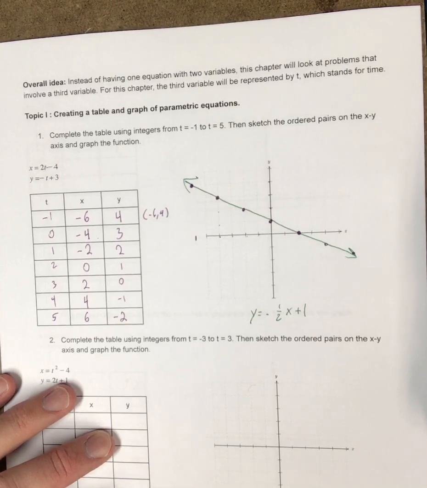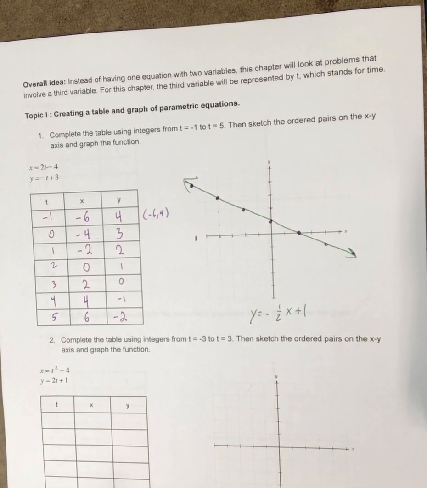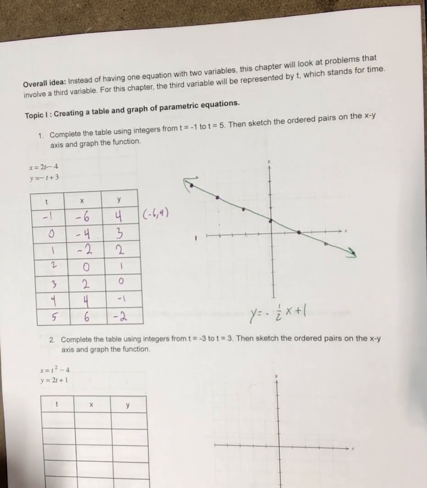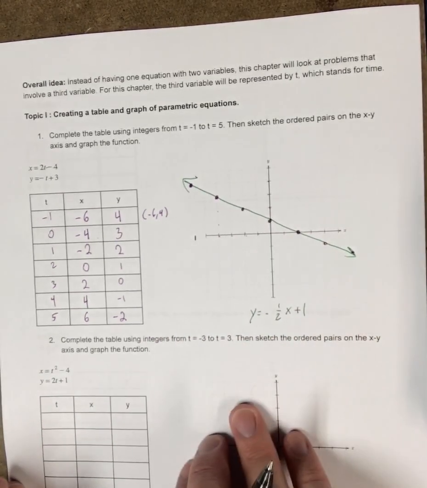And this is where you might be saying, well, why wouldn't we just graph y equals negative 1/2 x plus 1? Why do we have to have two different equations with a third variable? You're just going to have to go on faith that this will tie together eventually. It has to do with the idea that time is a third variable. Okay, that's that one. You guys can do this one.